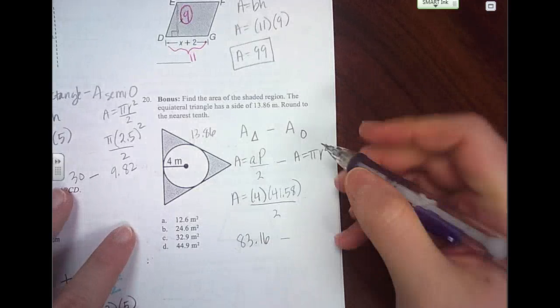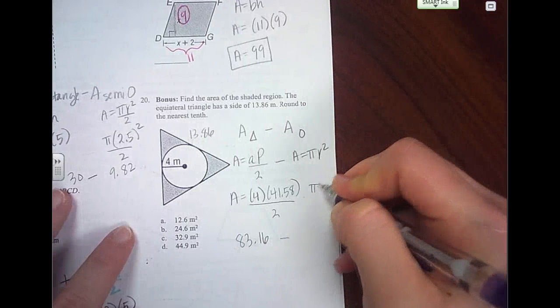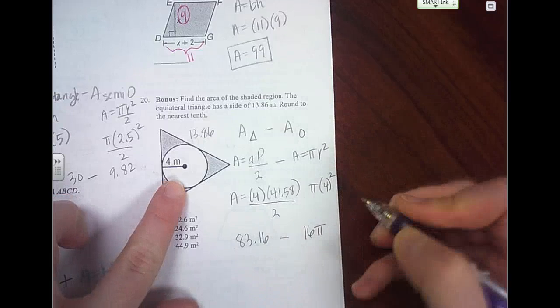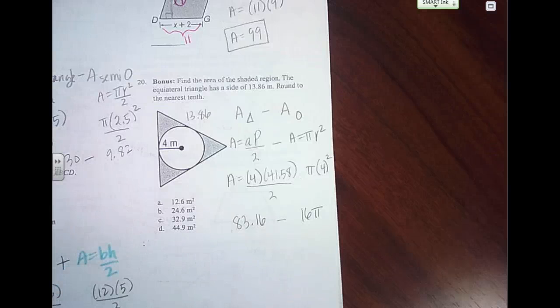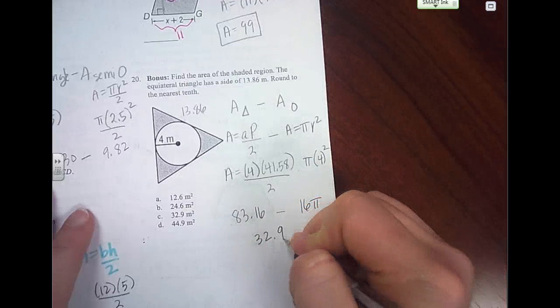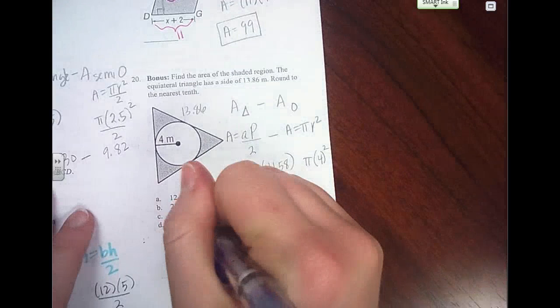We're going to subtract the circle. So for the circle, pi times 4 squared, which would be 16 pi. So 83.16 minus 16 pi is 32.9 meters squared.